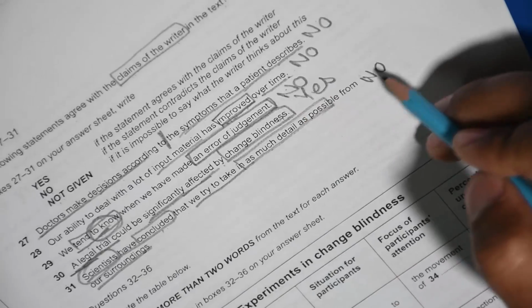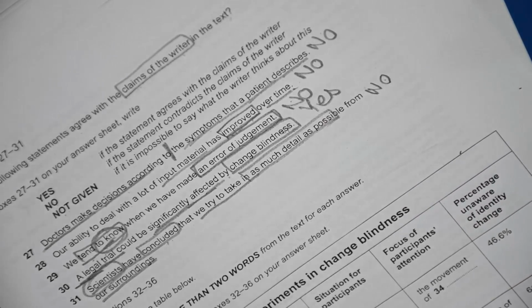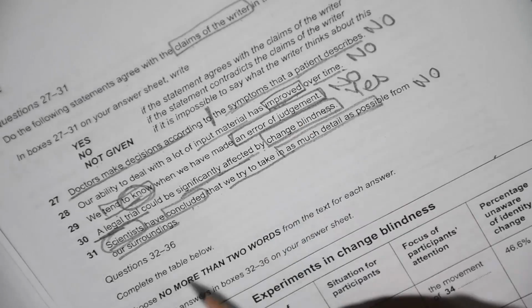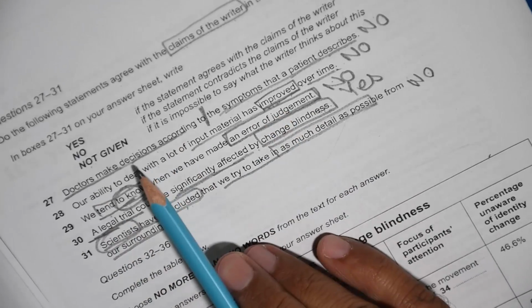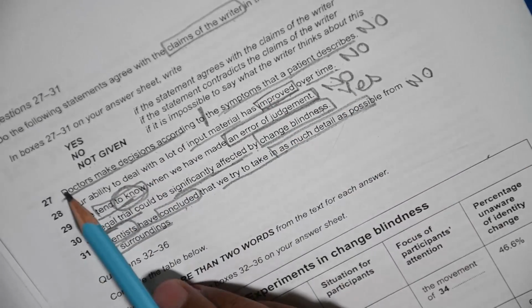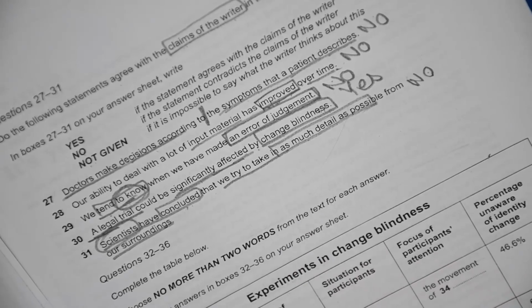Alright, four no's and one yes, and there isn't any not given. So this is how you need to read, then look for clue words, scan the clue words, and then you can find the answers. Welcome back. Now you know when the statement is yes, or no, or not given. Just practice. You might get yes, no, not given in section 1, 2 or 3 in Academic IELTS or in General Training IELTS as well.